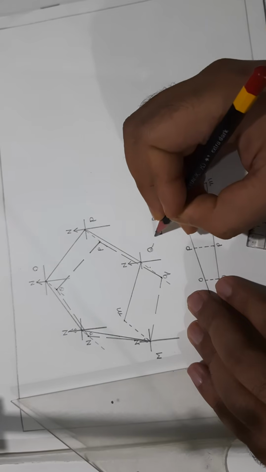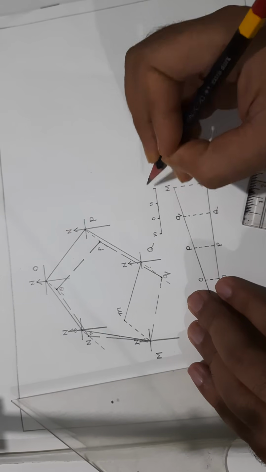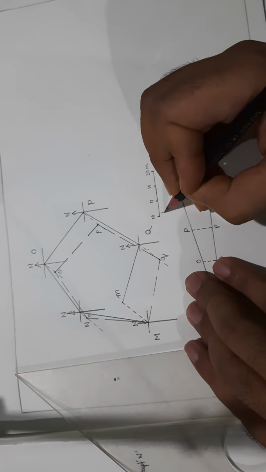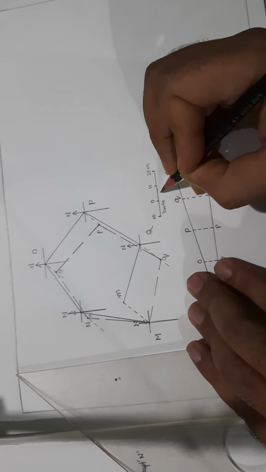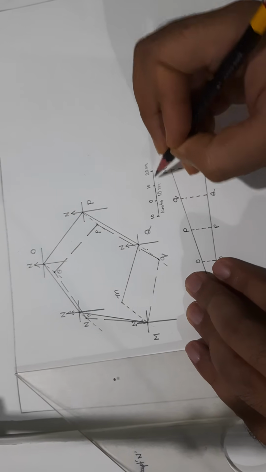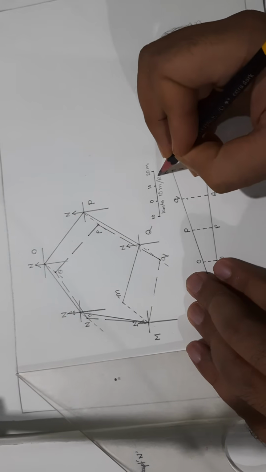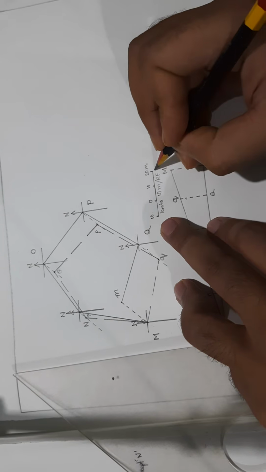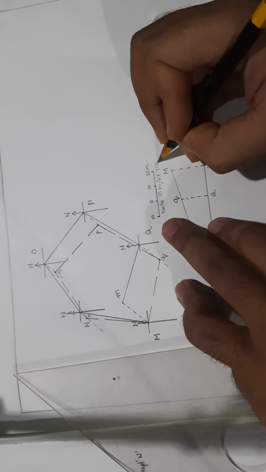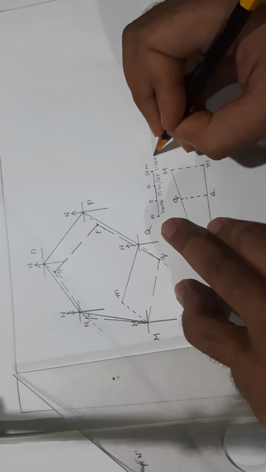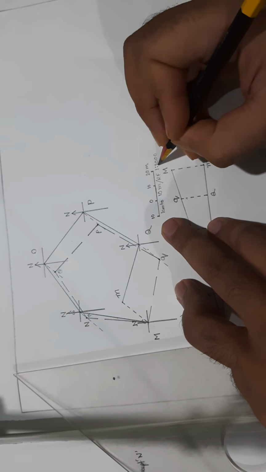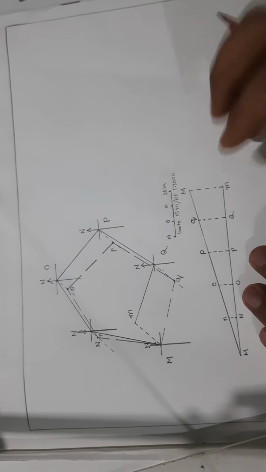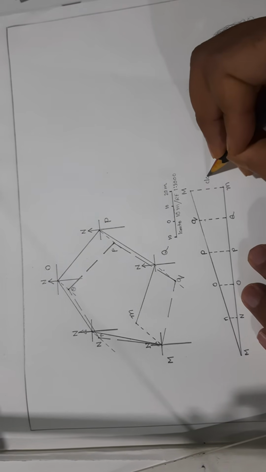So this is 0, this is 10, and this one is 20 meter. You can also write the statement scale here, 1 cm to 10 meter, or you can write the RF here. The RF will be 1 is to 1000, because the meter and centimeter relation is 100. And this is actually the closing error.